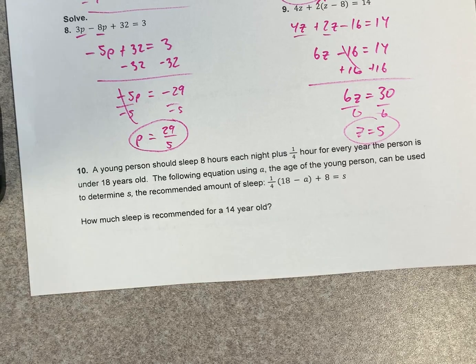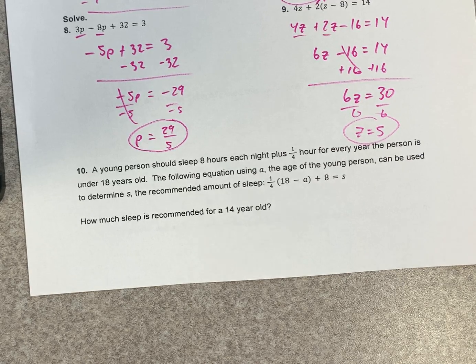I'd pay close attention to this one. There's one very similar where understanding this equation, how it works, will be key. So hopefully you're watching this and you're hearing my words. Pay attention to this. So a young person should sleep 8 hours each night plus 1/4 hour for every year the person is under 18. So if you think about that, like the younger you are, the more sleep you need.